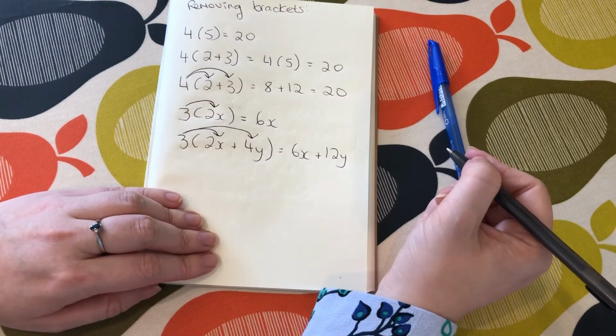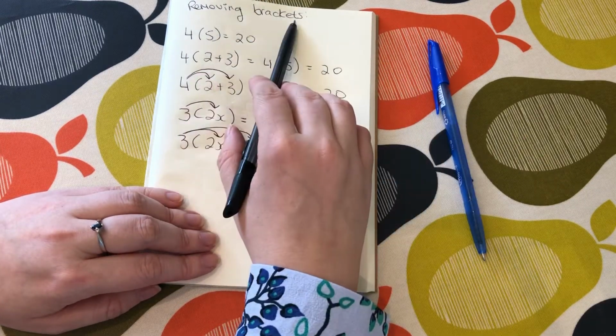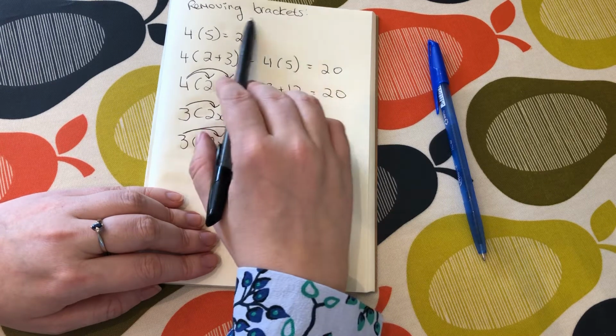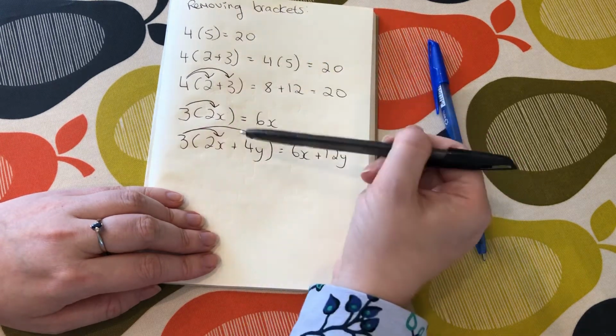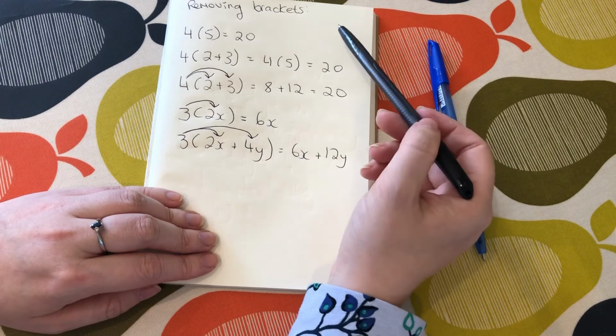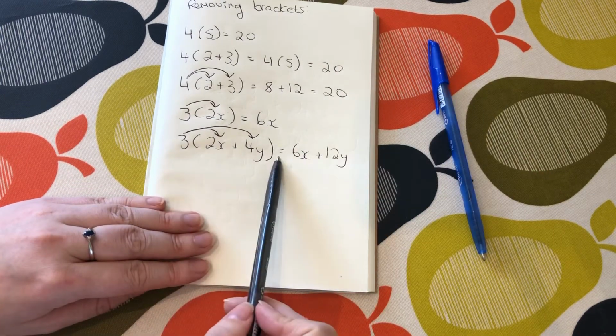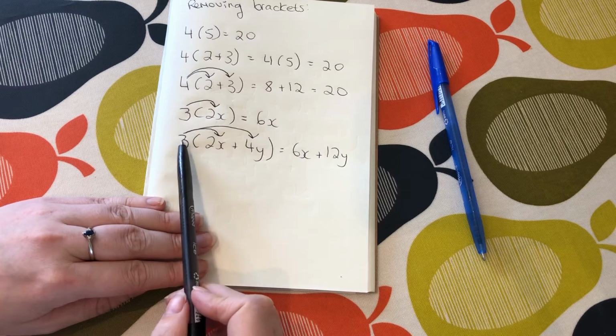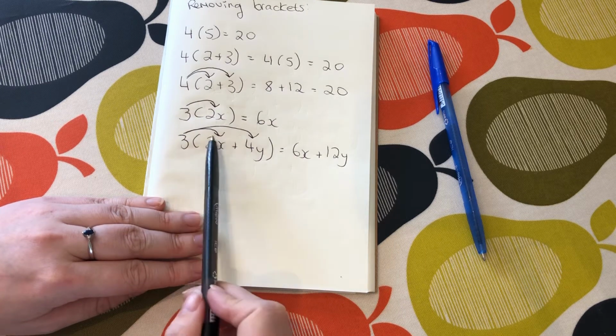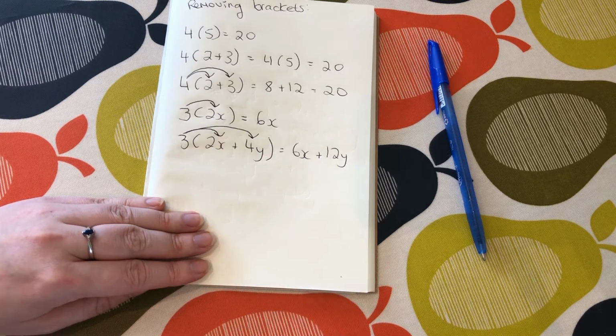So when they ask you to remove brackets, you have to know that brackets mean multiply. They'll probably just say in the exam, simplify the following. And they'll give you something like this maybe. And you'll have to know that you multiply this by each thing that's inside the brackets.